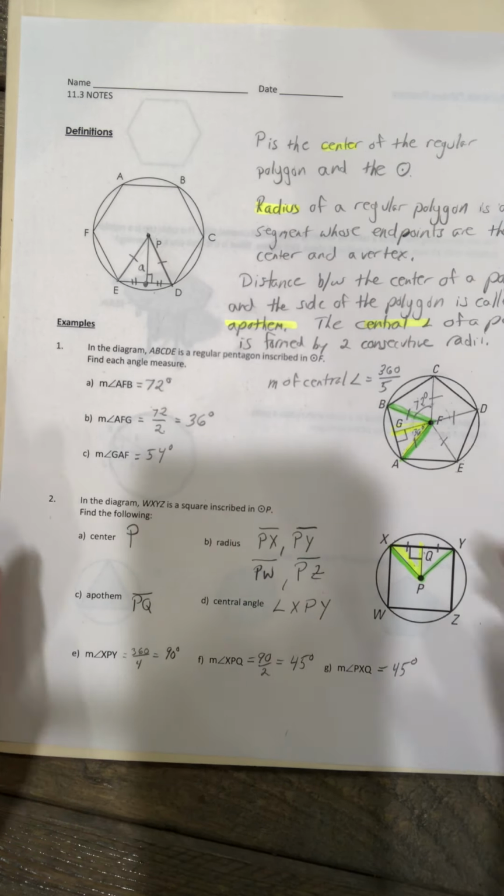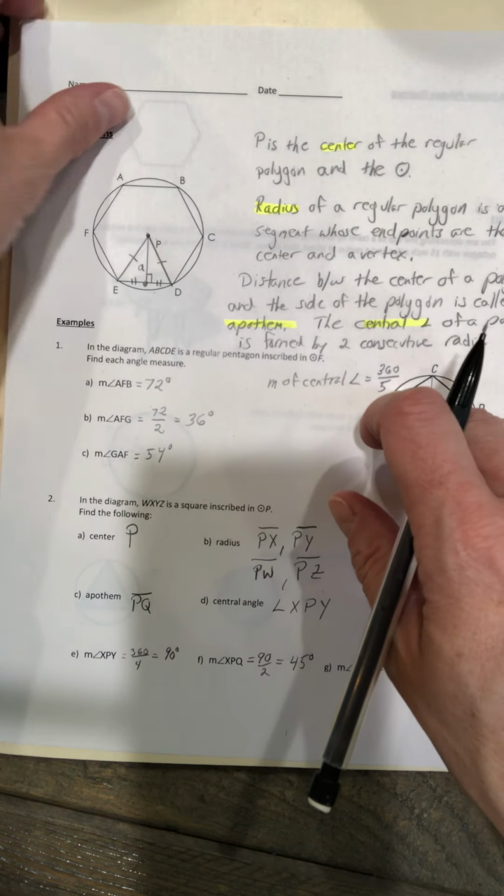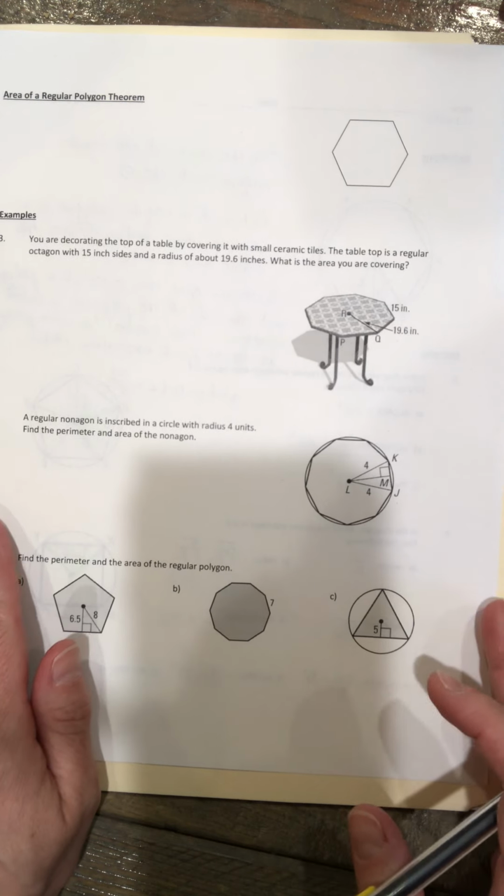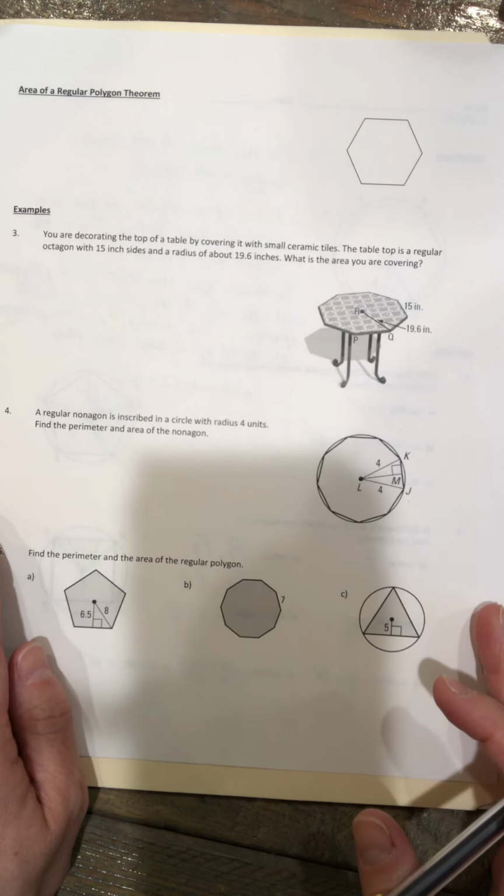Excellent. All right, guys, once you get that, let's flip it over. Now, how does this help us find area?